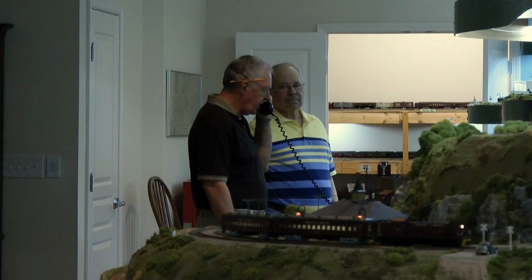Yardmaster, this is dispatcher. J&G 302 is coming into Johnstown. Where do you want me to put him at? Bring him on main 2.